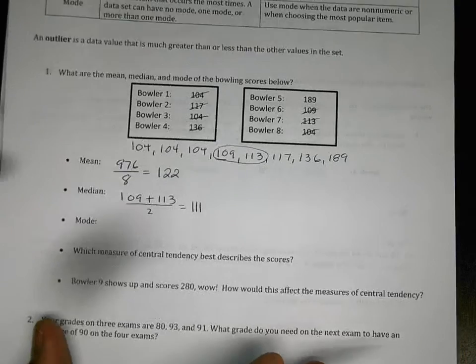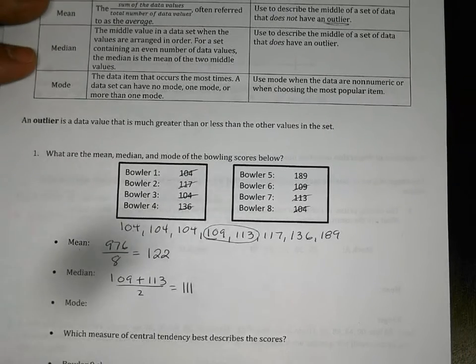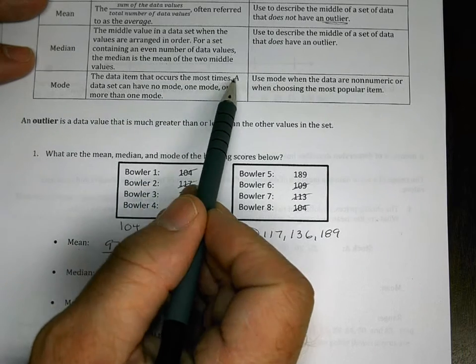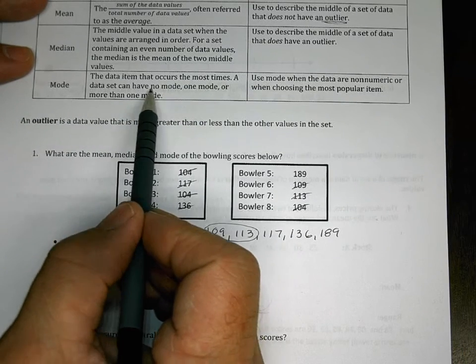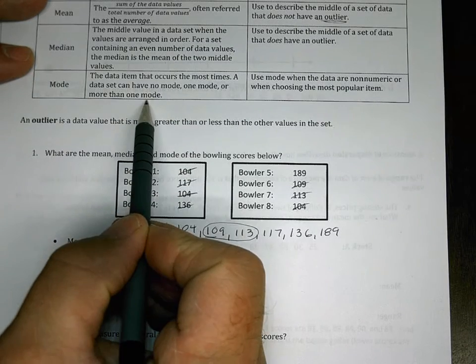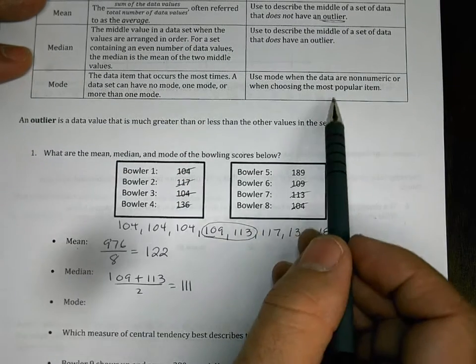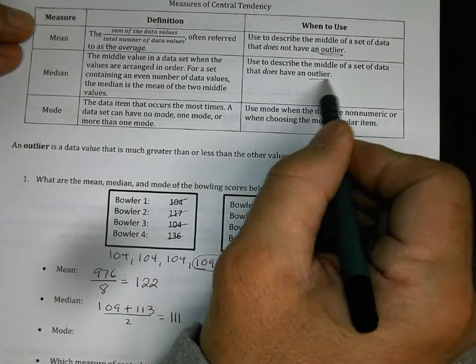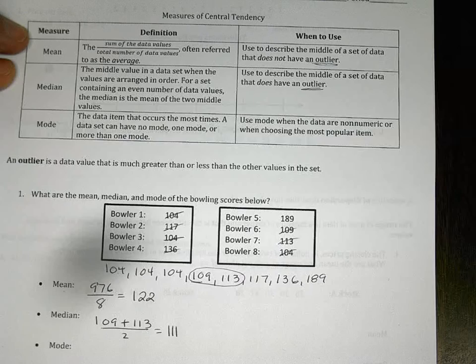Let's go back and read the definition for mode. The mode is the data item that occurs the most times. A data set can have no mode, one mode, or more than one mode. And over here, you notice both the mean and median are affected by outliers.